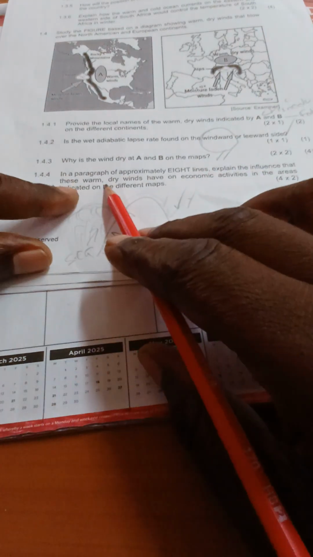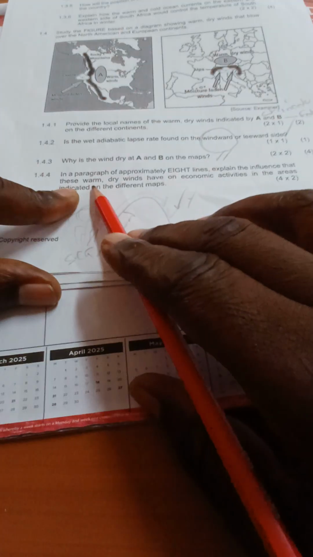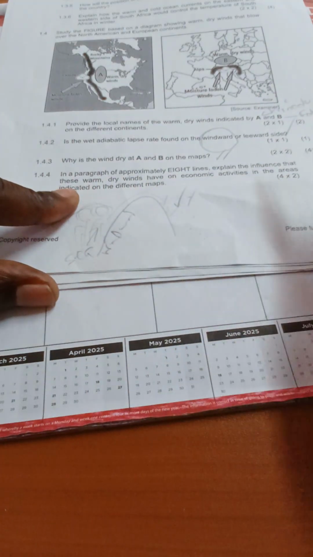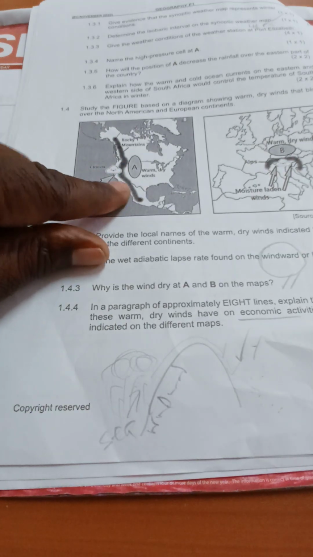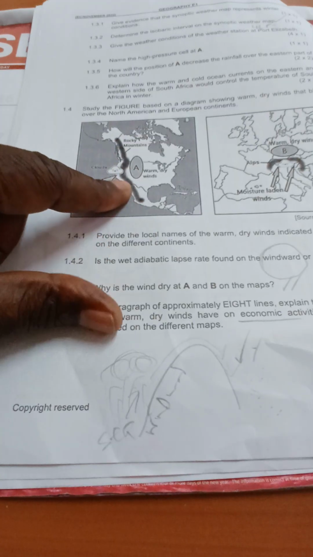In a paragraph of approximately 8 lines, explain the influence that these warm, dry winds have on economic activities in the areas indicated on the map. Where the air descends and is warm and dry, it is likely to result in wildfires. So what influence do they have on economic activity in the mapped area? We want to talk about them differently, so let's start with the Chinook. What will be the influence on economic activities? The warm air in this region warms up.